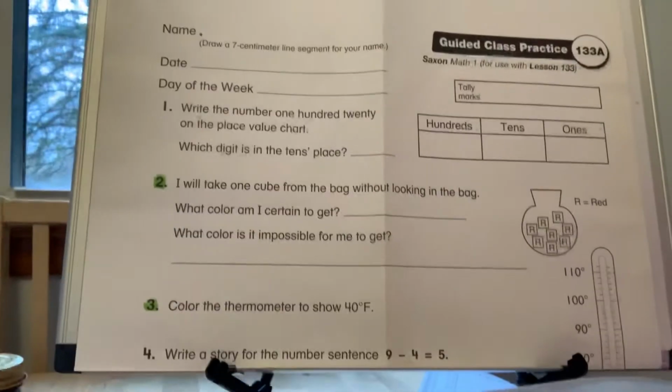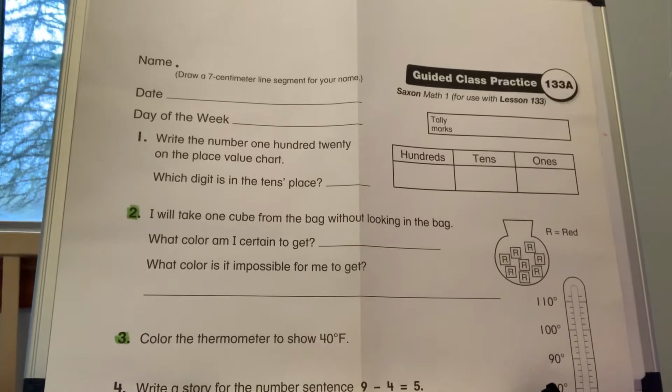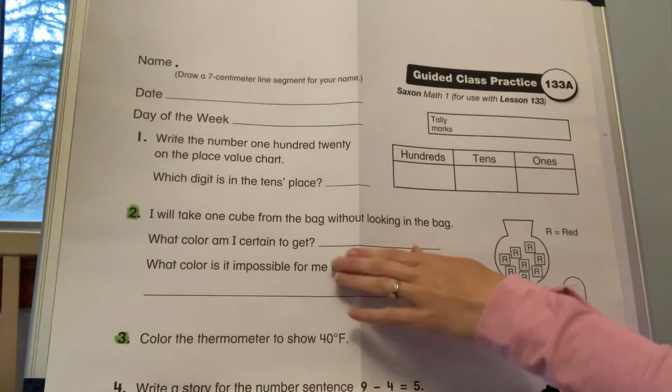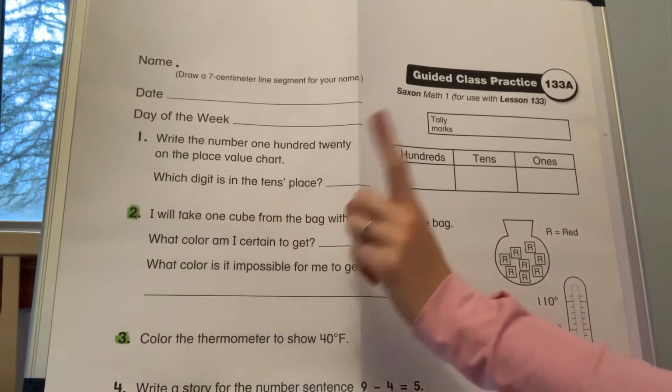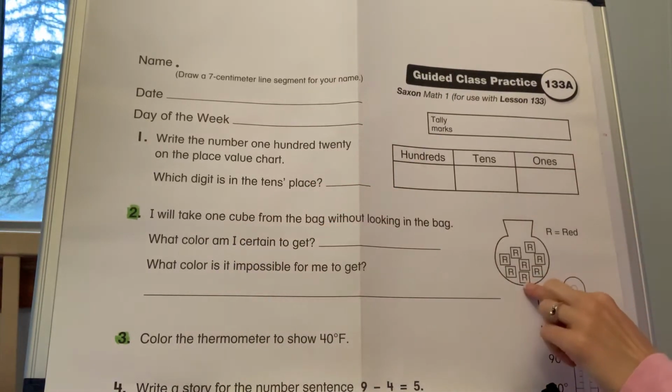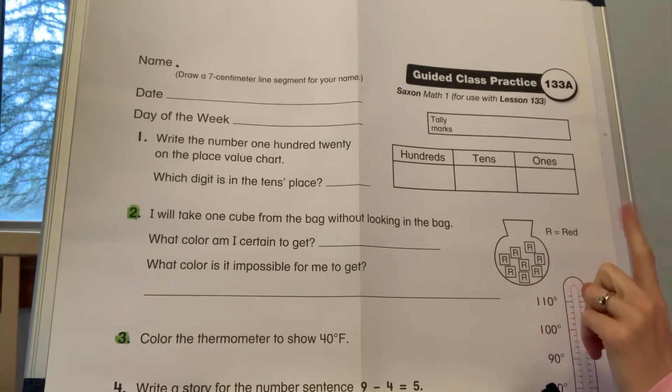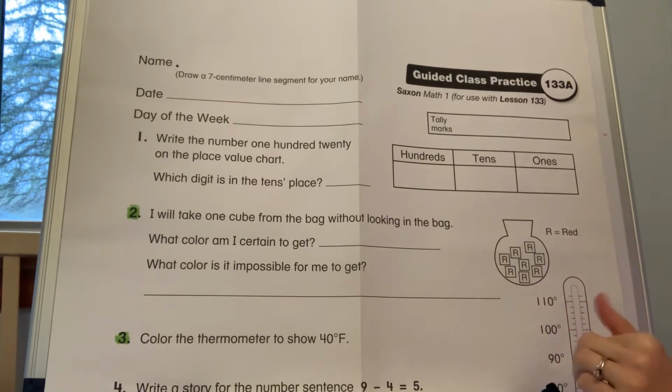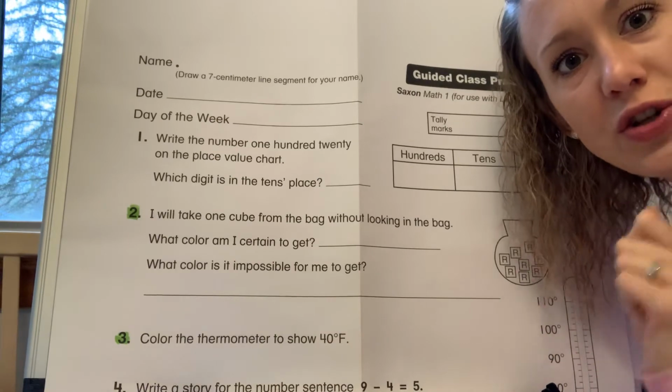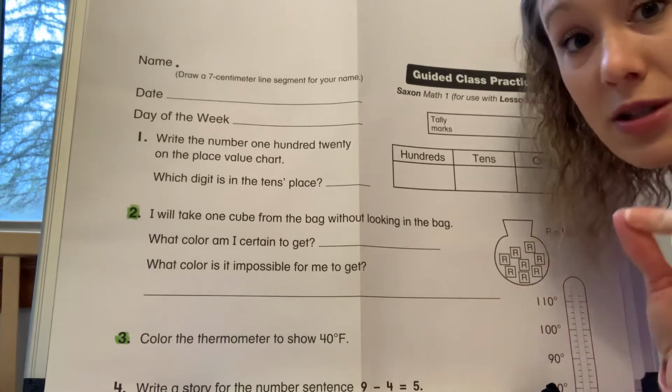And we're going to do this together. Not all of it, but a lot of it. All right, I want you to look at number 2. Number 2 says, I will take 1 cube from the bag without looking in the bag. What color am I certain to get? That means what color will I absolutely get?